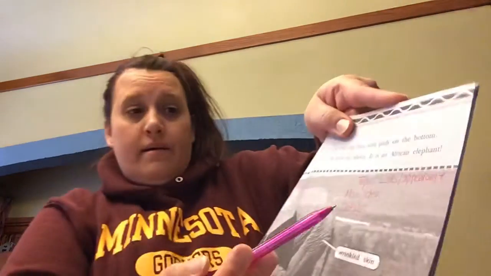So under my main idea, I'm going to write how elephants look. They do talk about where they live, which is in Africa. It does say that actually two times. The biggest elephants live in Africa. It lives in Africa. However, most of these details, if I'm trying to pick out a main idea, support the looks of an elephant. So my main idea is going to be how an elephant looks.